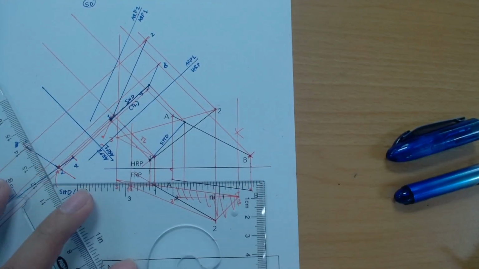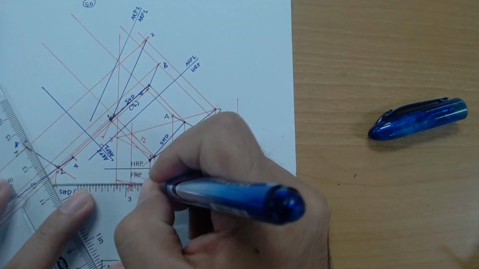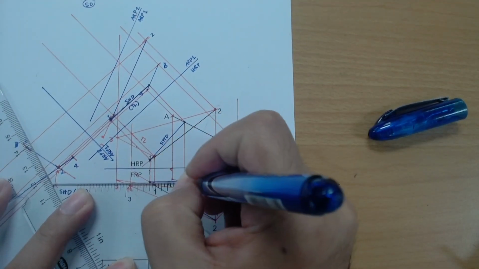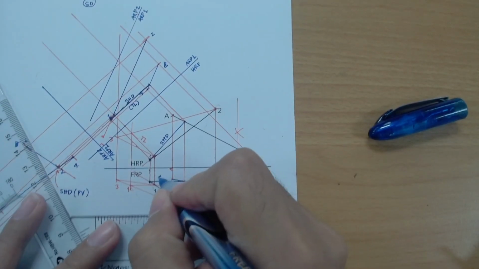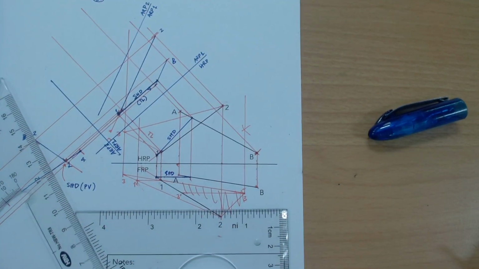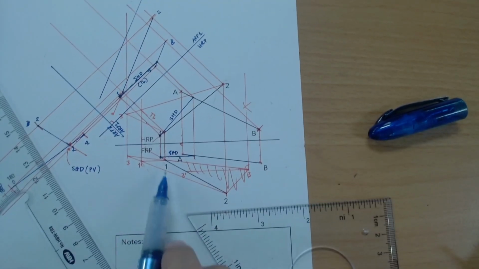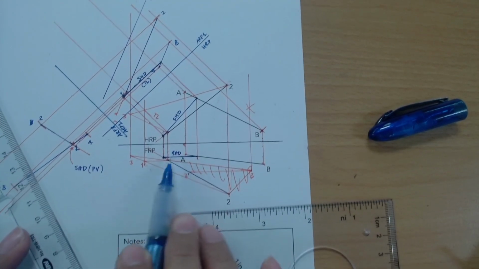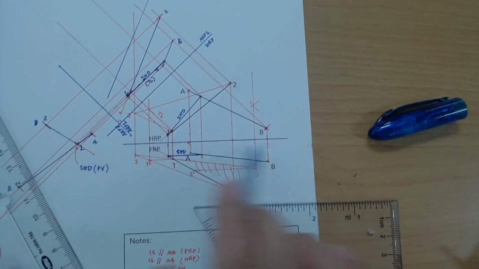And mukhang tama naman. At least in my case, no? Notice how naging horizontal siya. Okay? Shortest horizontal distance. It's parallel to the, ano.